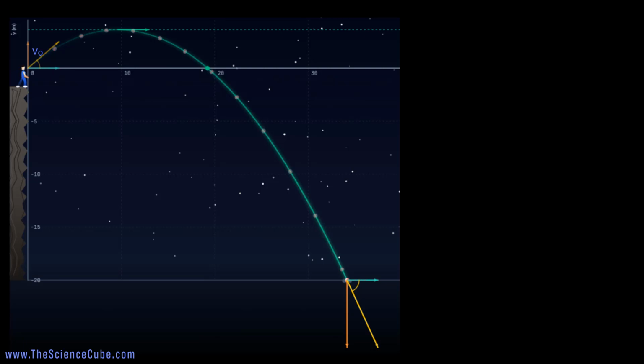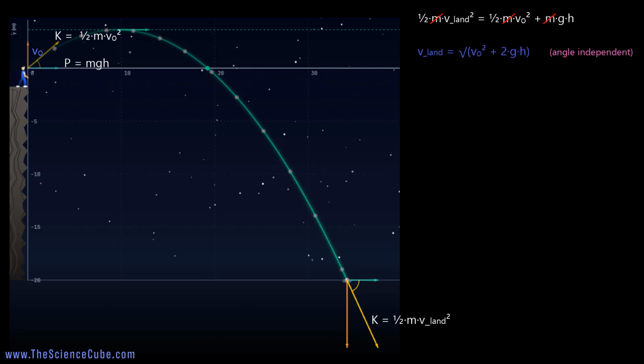So if air resistance is ignored, mechanical energy is conserved. At launch, the projectile has kinetic energy, half times mass times v naught squared, and gravitational potential energy, m times g times h, relative to the ground. At landing, all gravitational PE has converted to KE, so half times mass times v land squared equals half times mass times v naught squared plus m times g times h. Cancel mass, v land equals the square root of v naught squared plus 2 times g times h.